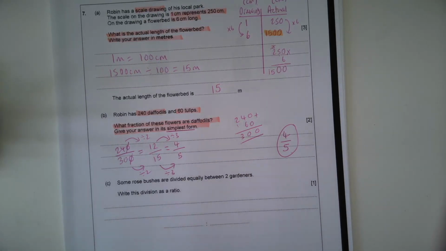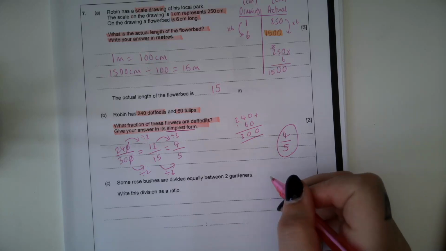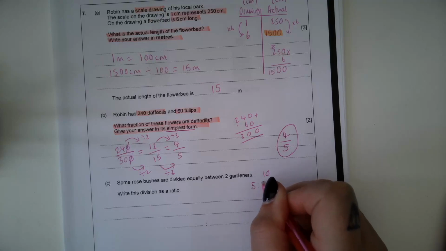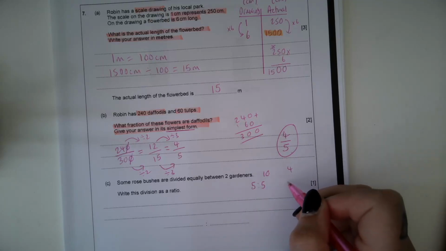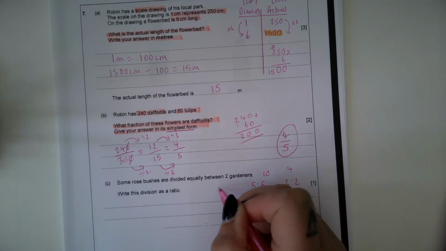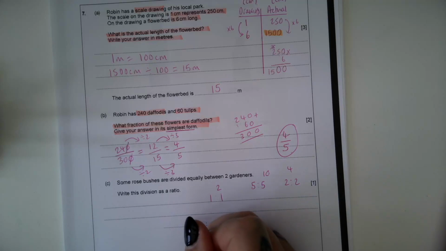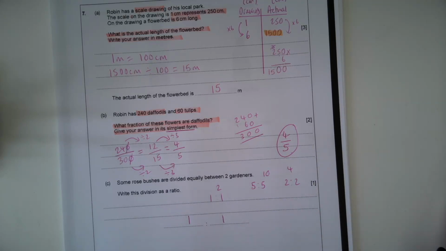Part C. Some rose bushes are divided equally between 2 gardeners. Write this division as a ratio. So they're divided equally between 2 people. So if it's between 2, they get half of them each. Okay? So for example, if we had 10 rose bushes, each gardener would get 5. If we had 4 rose bushes, each gardener would get 2. If we only had 2 rose bushes, each gardener would get 1. So I'm going to write that as a ratio of 1 to 1.